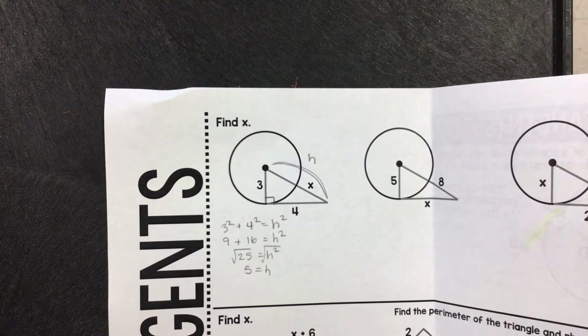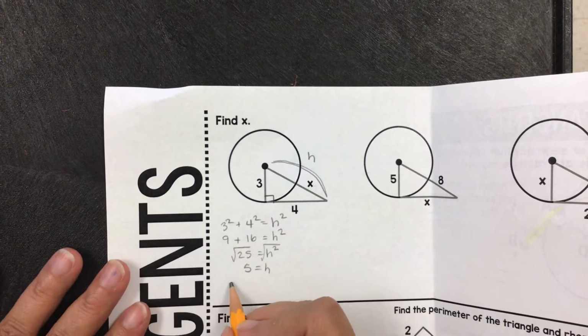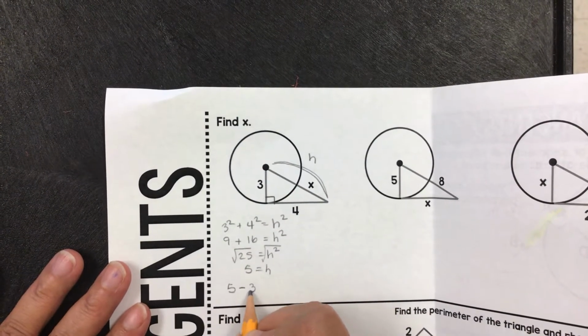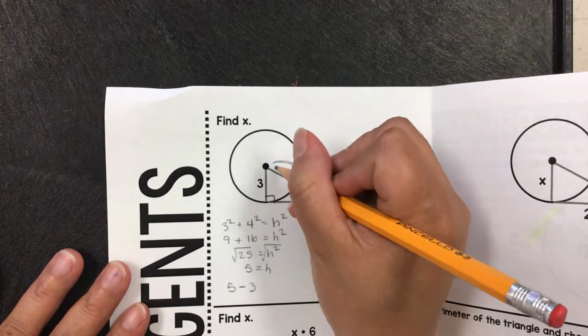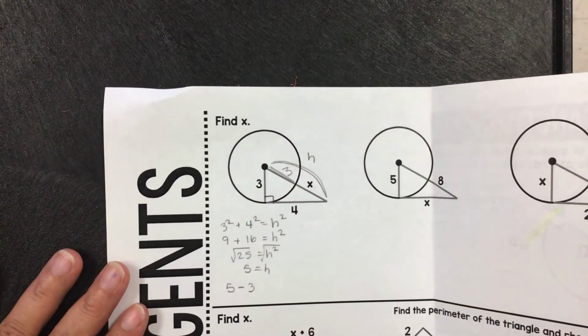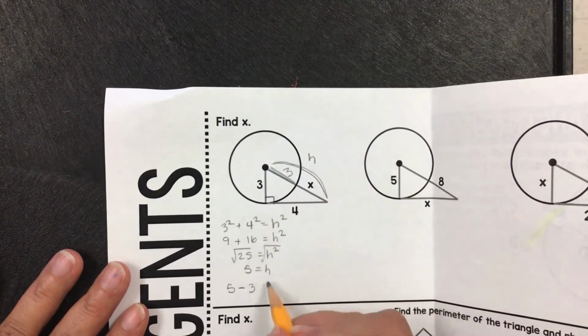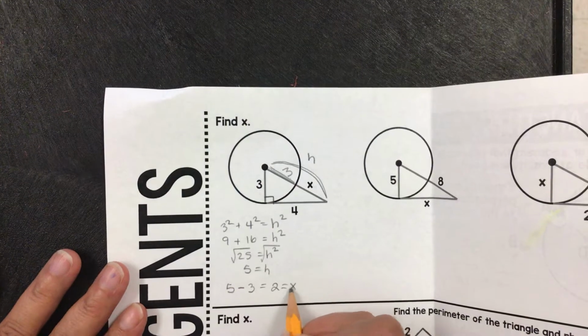Don't forget that we're looking for the value of x. So we're going to take 5 minus 3. And the reason that we're subtracting 3 is because this section right here is also 3. So 5 minus 3 gives you what's left, which is 2, the value of x.